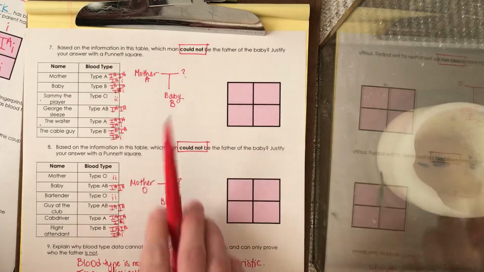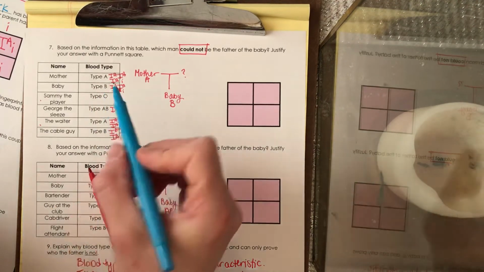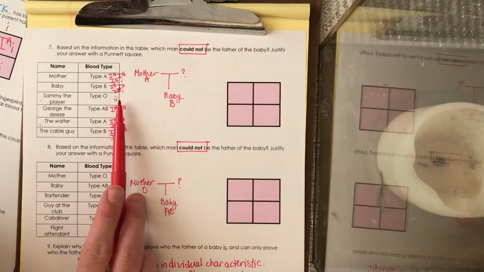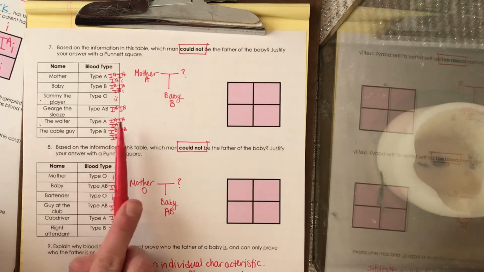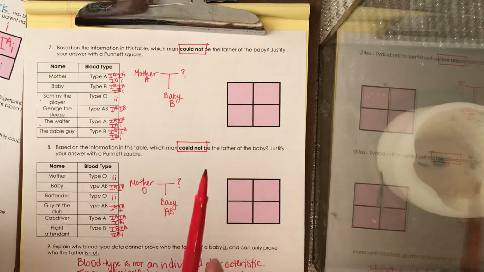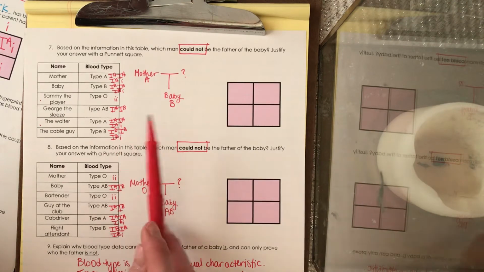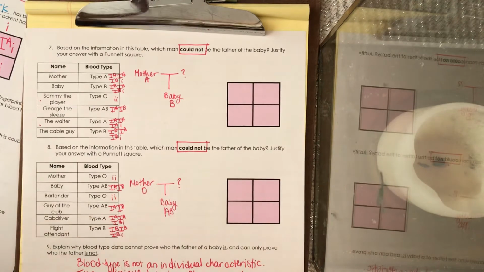Now, the baby for type B blood, homozygous, heterozygous, Sammy, little i, George, AB, the waiter, homozygous or heterozygous, the cable guy, homozygous or heterozygous. So, which one could not be the father of the baby?